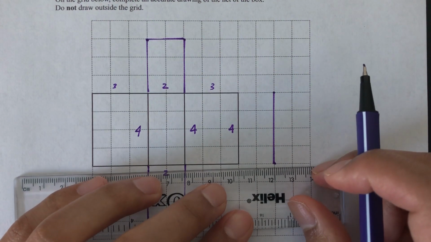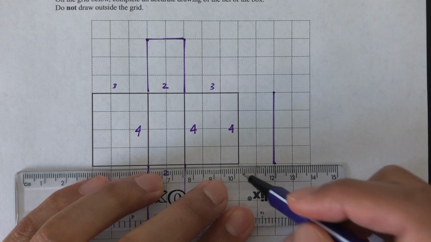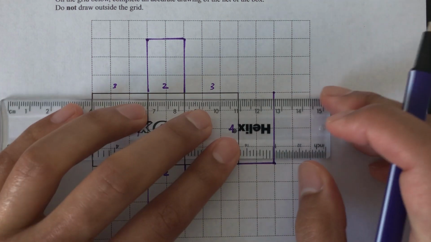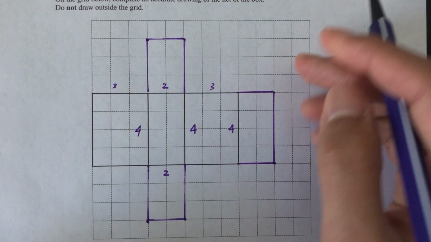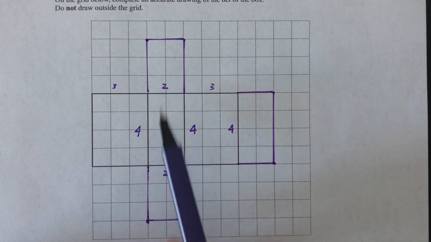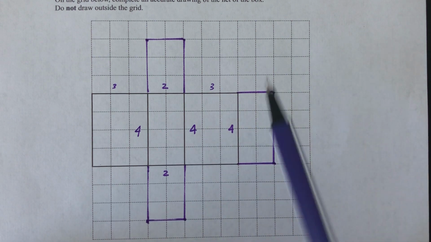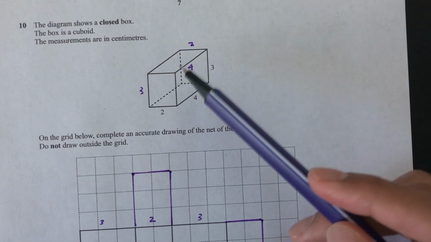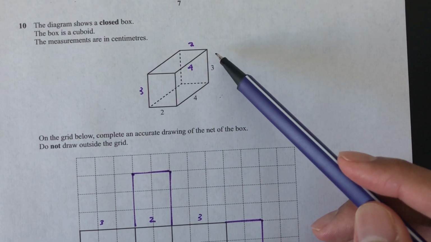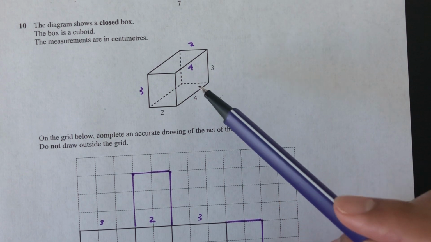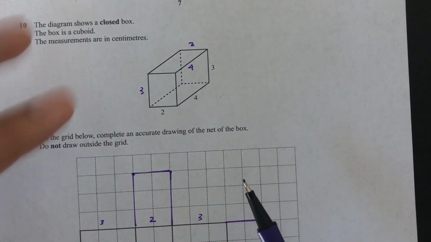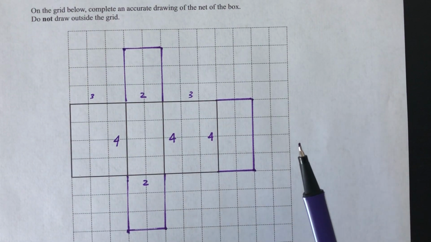So that's the last shape of this net. So to double check, we can always count the number of sides that we have on this drawing. So here in total we have 1, 2, 3, 4, 5, 6 sides. So in total we have 6 sides on the cuboid and 6 sides on the drawing, so it is good.